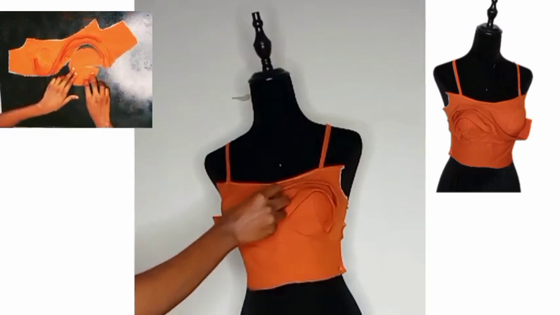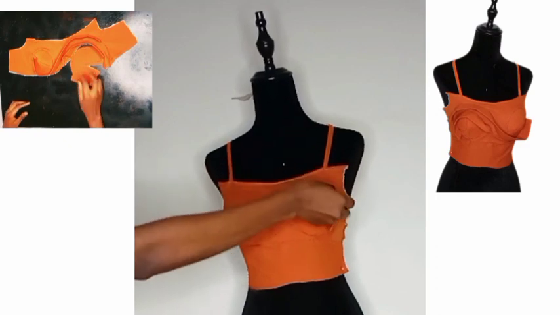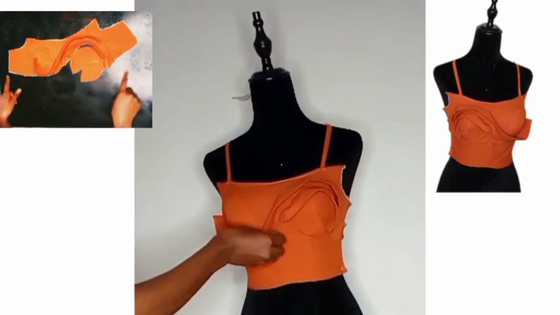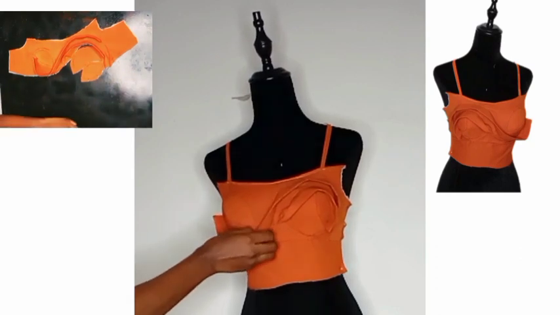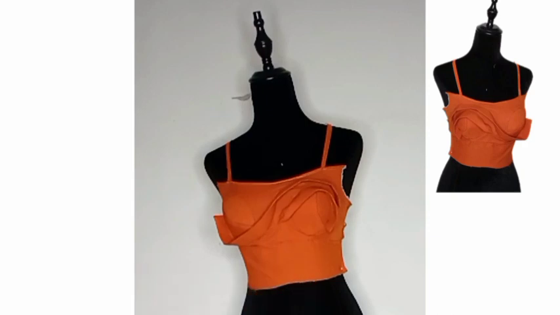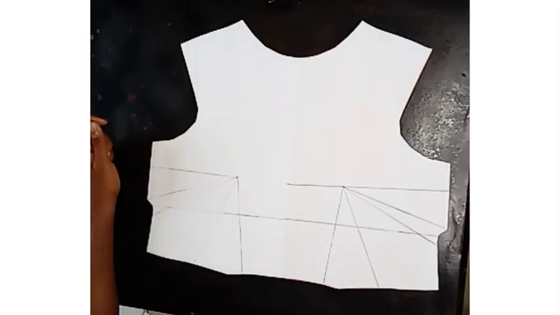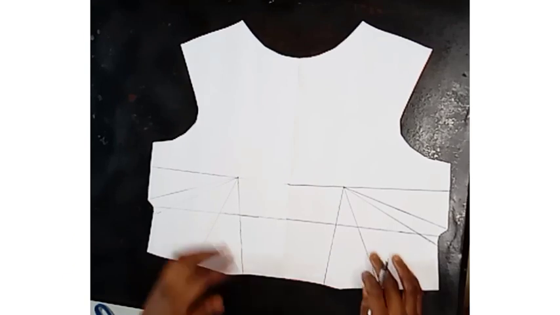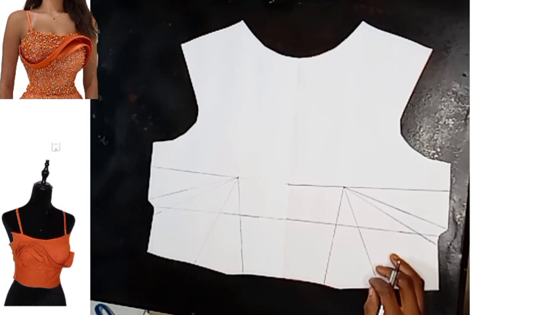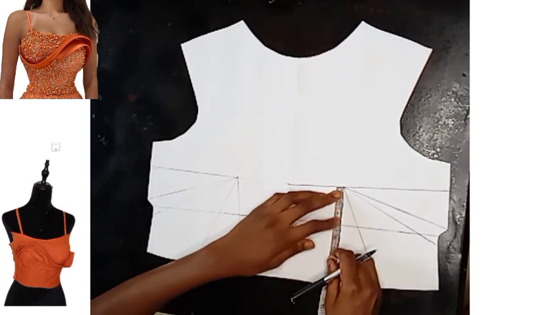Okay, so this is a structured design on a corset. You can make yours as a bustier, and you'll see the explanation as we go on in this video. If you have a hip curve, I will advise you use it for that structured design so it doesn't look straight like mine. So let's head straight to it. You'll be needing your basic bodice front, and I'm going to input my basic darts.